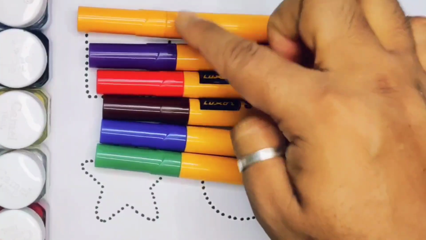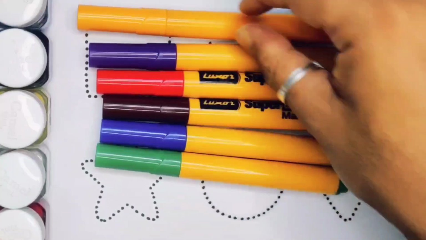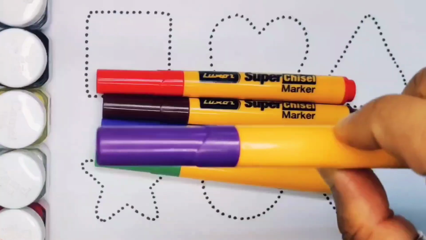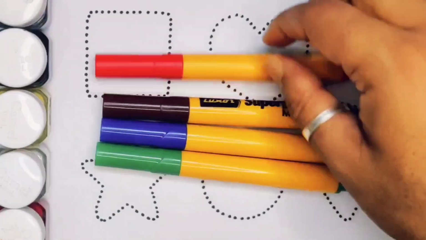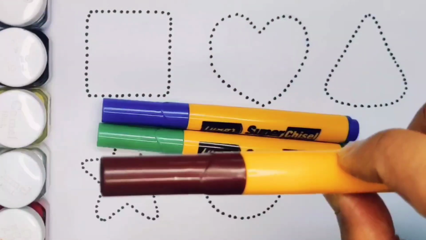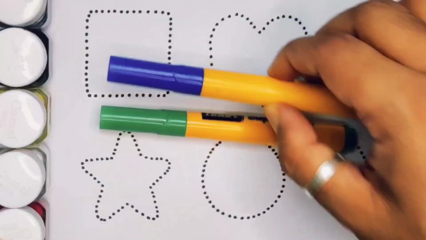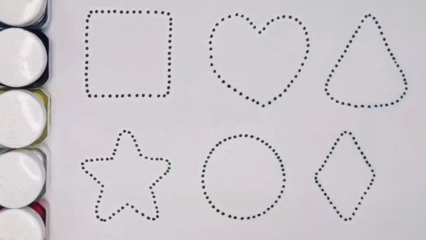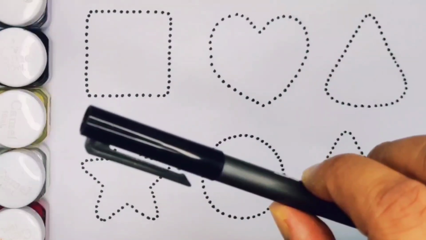First we're going to know the colors' names. Orange color, purple color, red color, chocolate color, blue color, green color and black color.